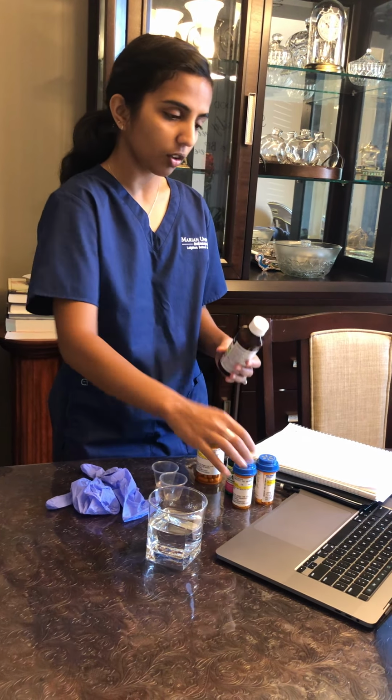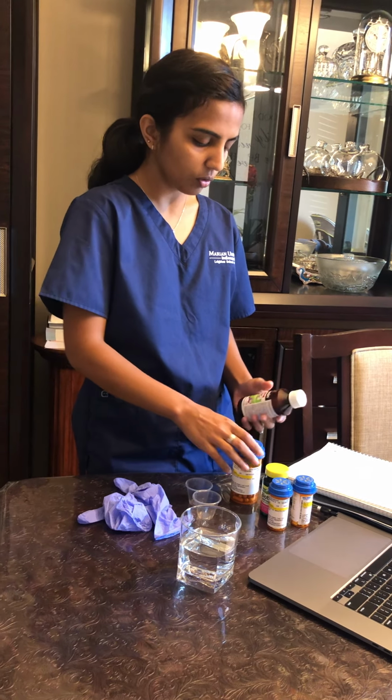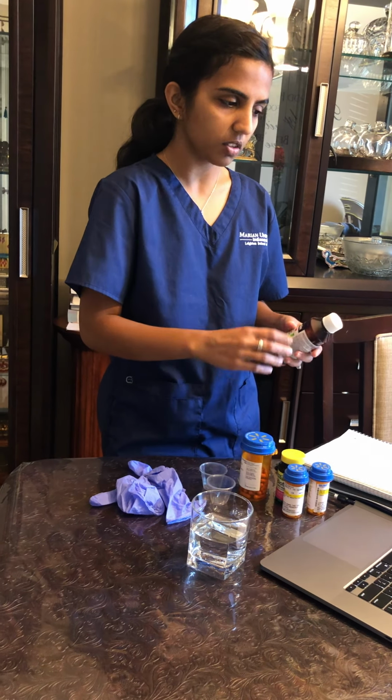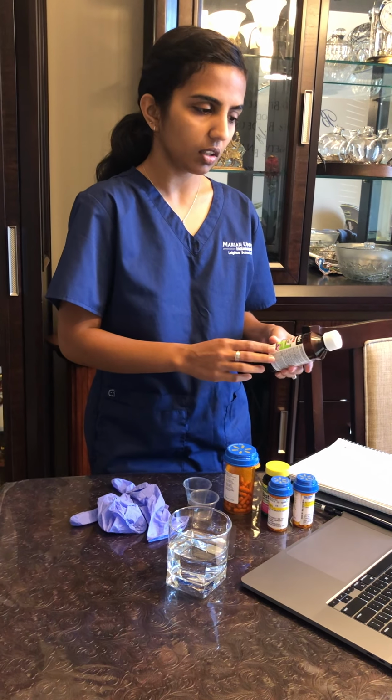on the MAR and compare those to the doctor's orders and see if they're correct. And then we're going to check these medications and compare them to the MAR to see if it's the correct medication.